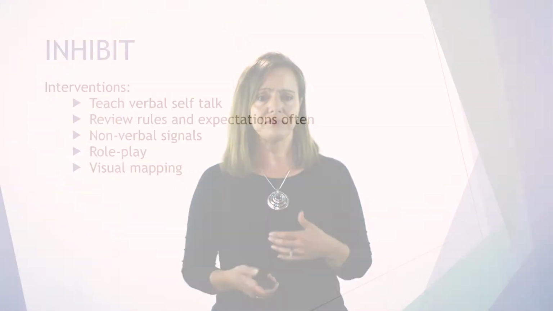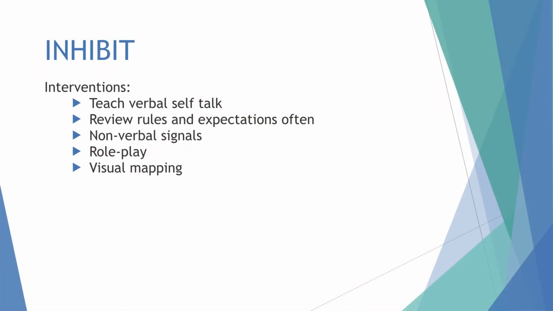But again, some very good examples of how that works to demonstrate when kids or adults even have trouble inhibiting, saying things without thinking, and those kinds of things. So some strategies that we would use for inhibiting have to do with sometimes teaching verbal self-talk. There are ways in some of the curriculums where you can actually teach kids to picture things in their mind and talk to themselves in their mind.